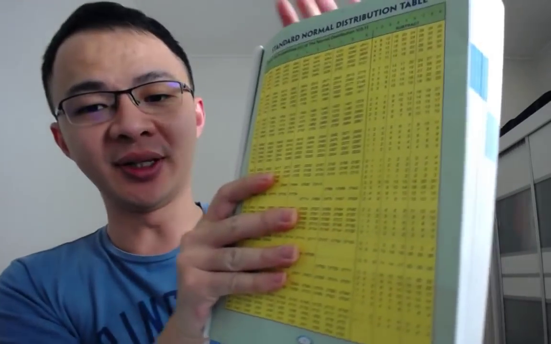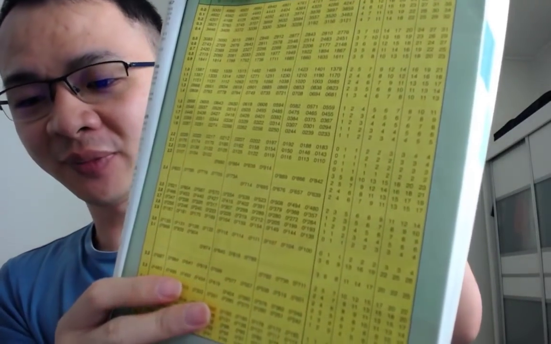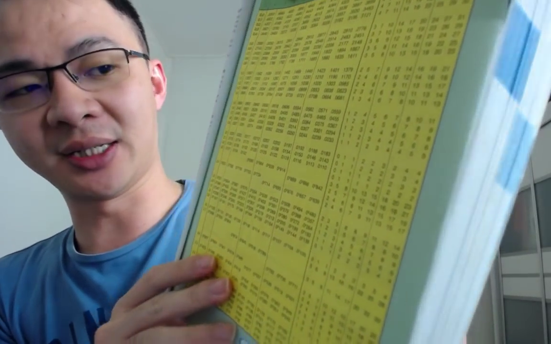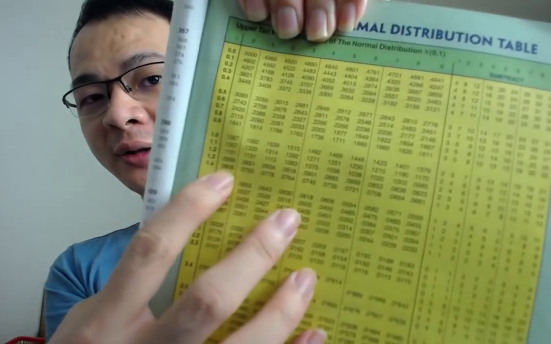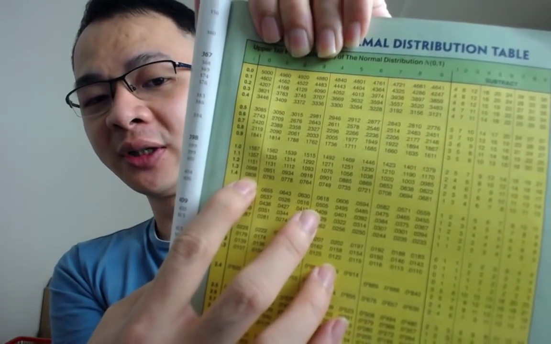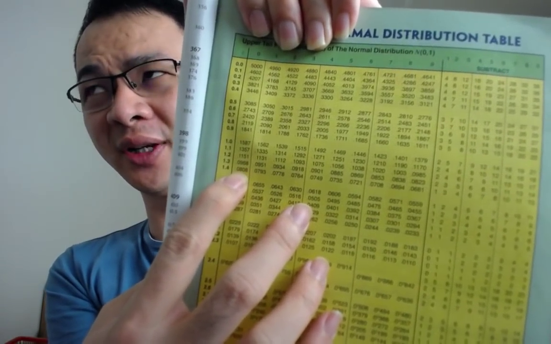You can use the calculator, but normally I use the table because I kind of forget how to use the calculator already. So you will see 0.08 is somewhere here. This one is 0.0808.